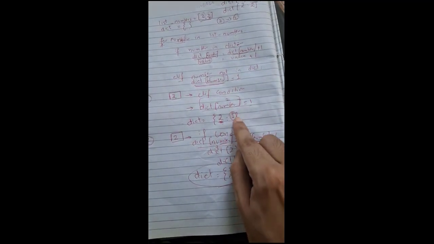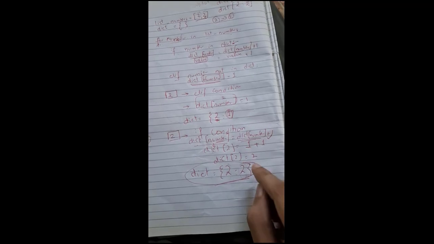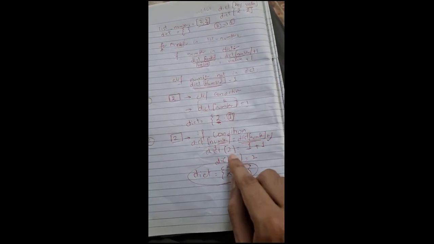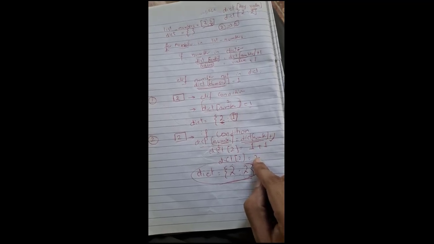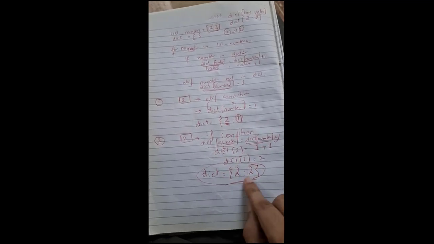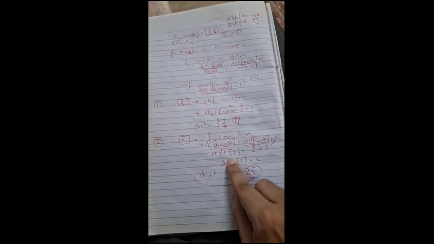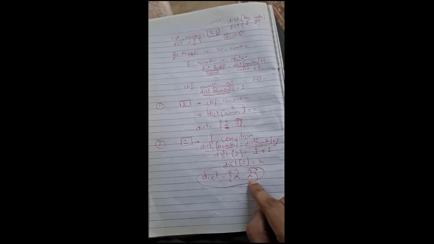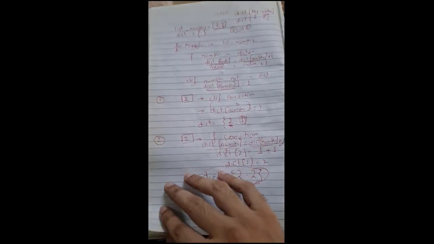The value of that number is 1. So 1 plus 1, the new value would be 2. The new value of the key 2 would be 2. So our dictionary becomes, the key is 2 and the value associated with that key also becomes 2.